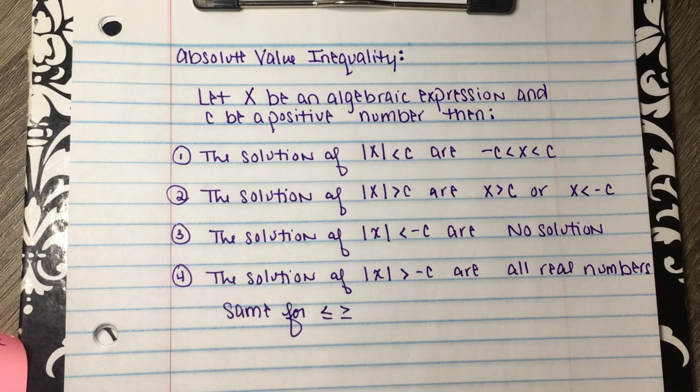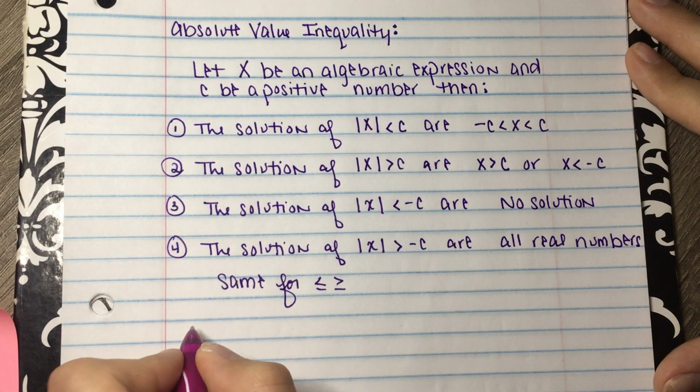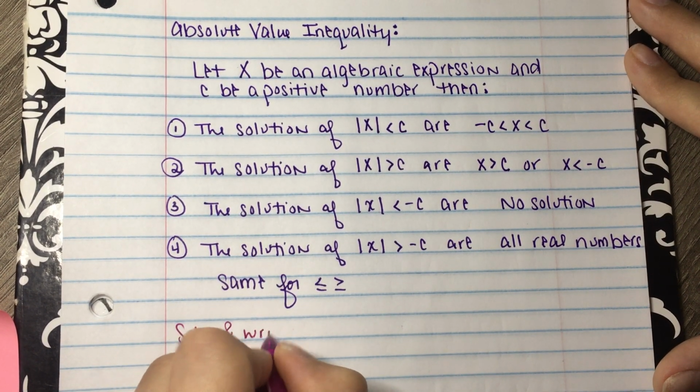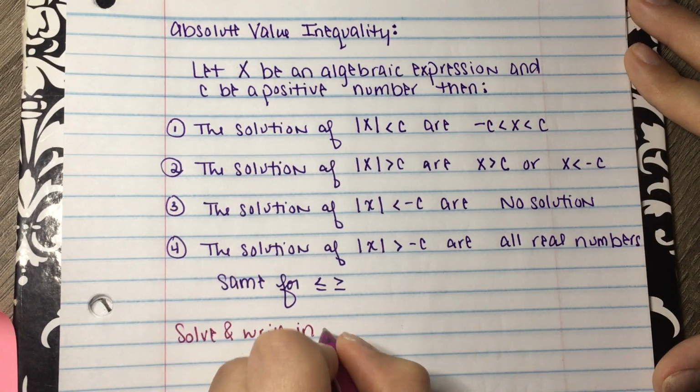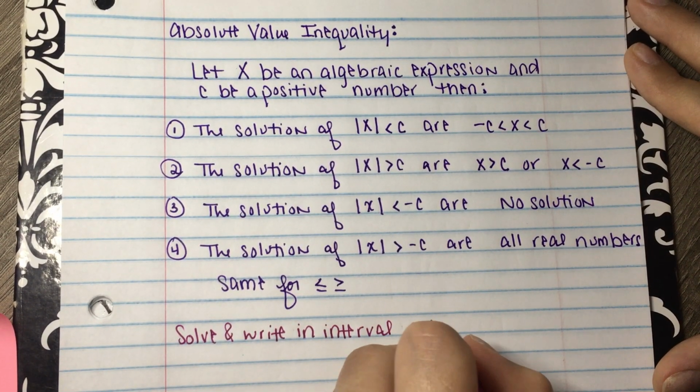And just so you could see here, I did write all these conditions on a sticky note, and that's what's going to help us get through these problems. Now our directions are going to be the same as the last few problems we did, and it's going to be to solve and write in interval notation. Those are our directions here. Solve and write in interval notation.